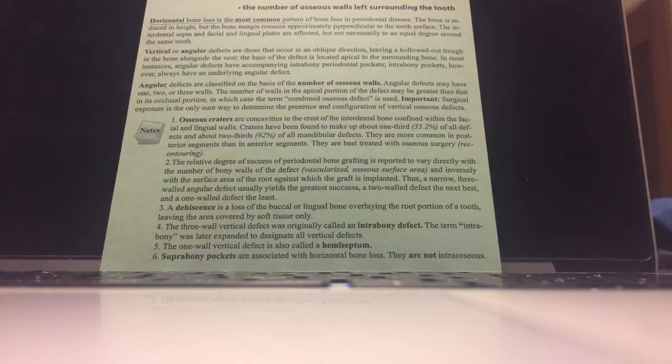Angular defects are classified on the basis of the number of osseous walls. Angular defects may have 1, 2, or 3 walls. The number of walls in the apical portion of the defect may be greater than in its occlusal portion, in which case the term combined osseous defect is used. Important: surgical exposure is the only sure way to determine the presence and configuration of vertical osseous defects.